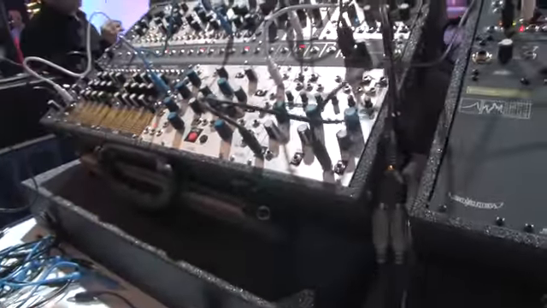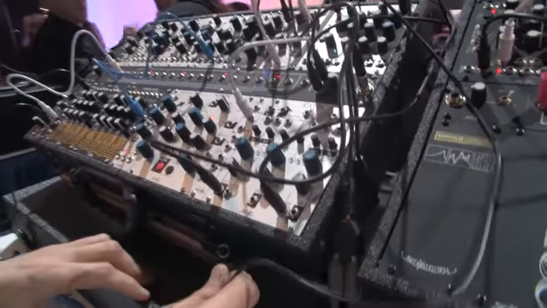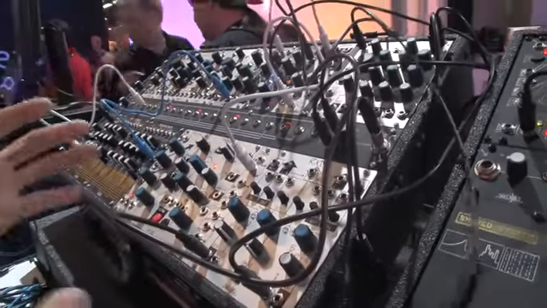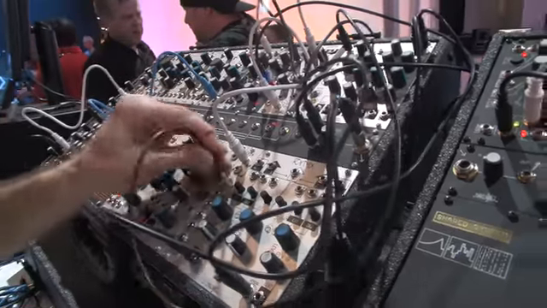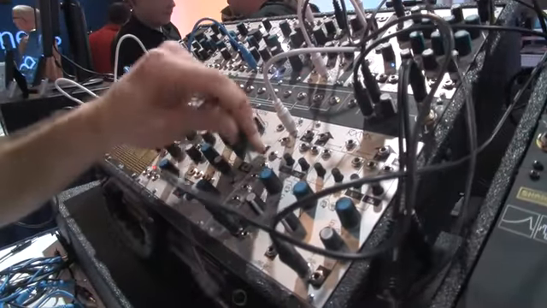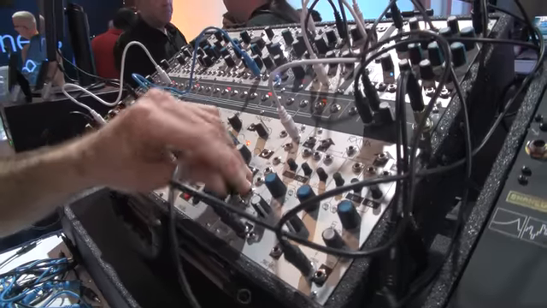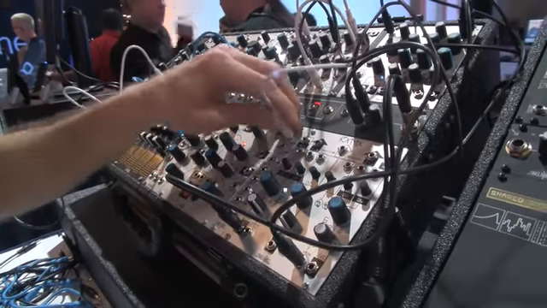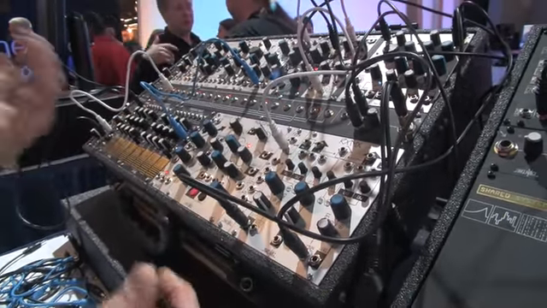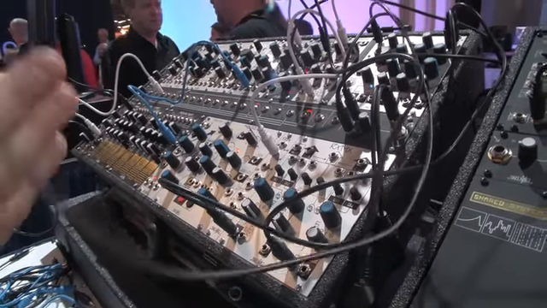The 6 dB per octave input is quite a bit mellower, wider, and less resonant. The 12 dB input is quite a bit more aggressive and resonant, and of course narrower.